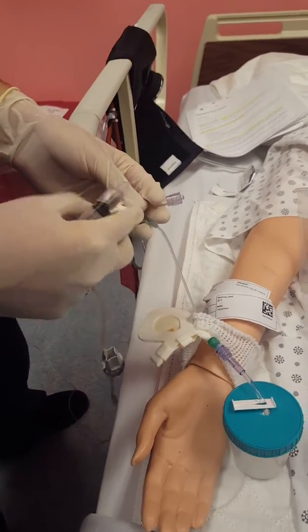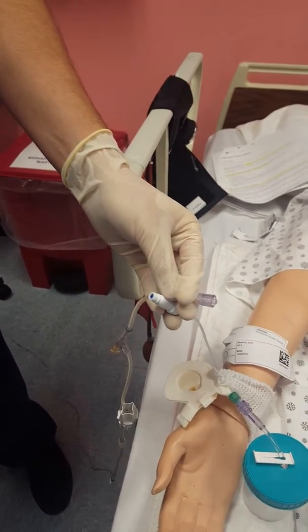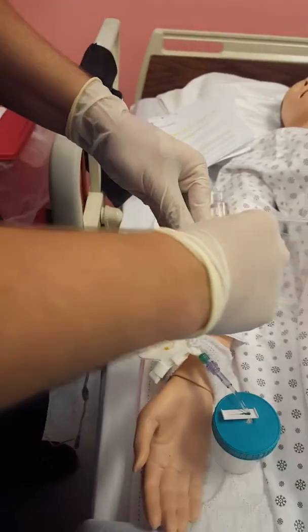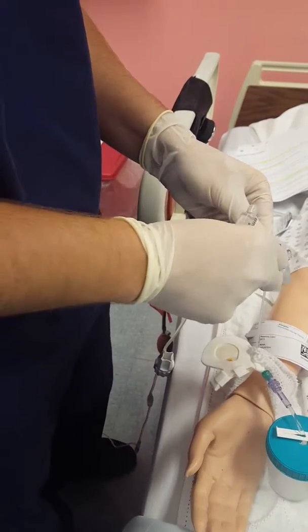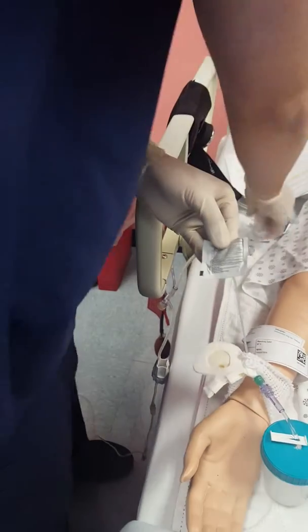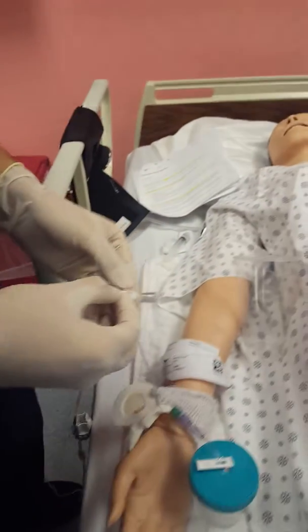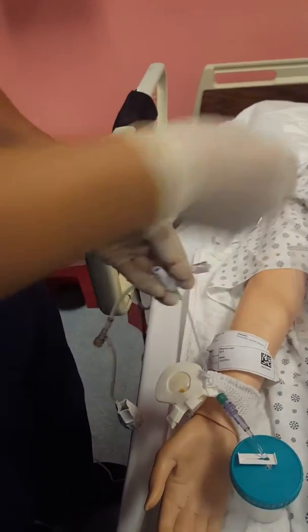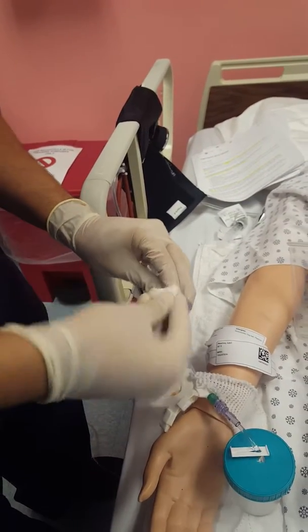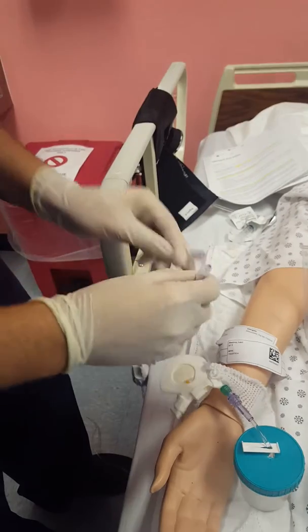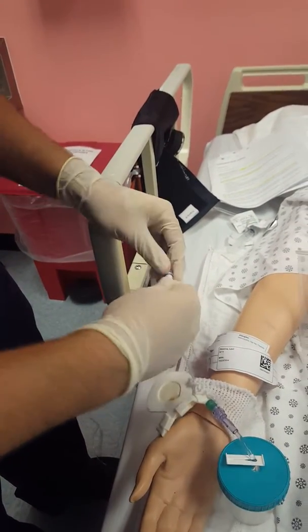We don't have any resistance, so we're good to proceed right now. And I am going to go ahead and give this one more cleaning before I connect these two lines. Clean. Connect.